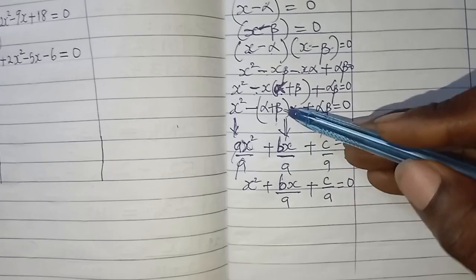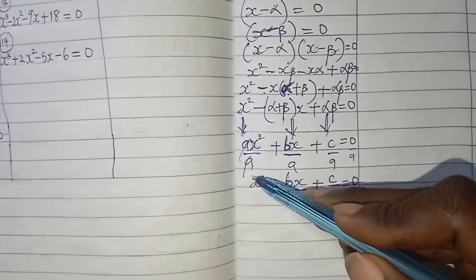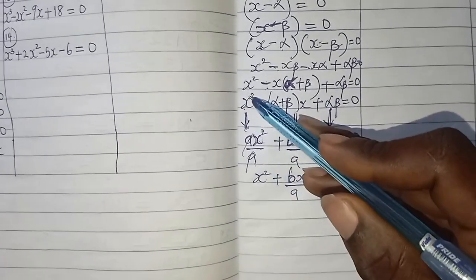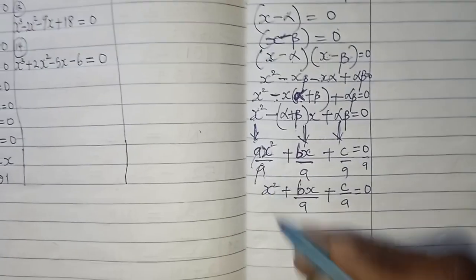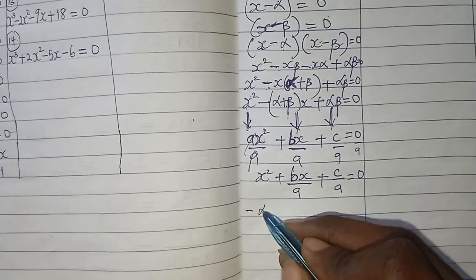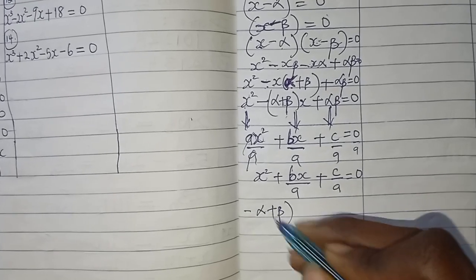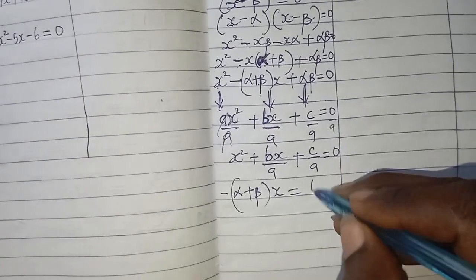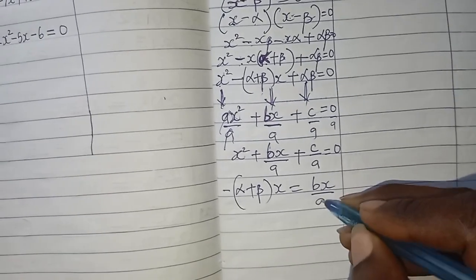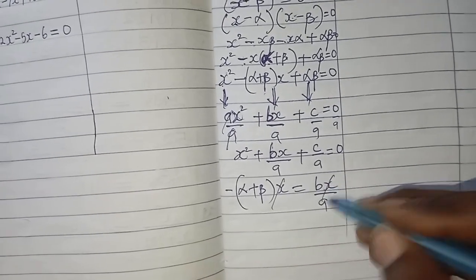So we can now see that this particular end is equals to what we have here. That is this thing that we got here. So x squared is equals to x squared. Then minus alpha plus beta x is equals to bx over a. So x cancel x.